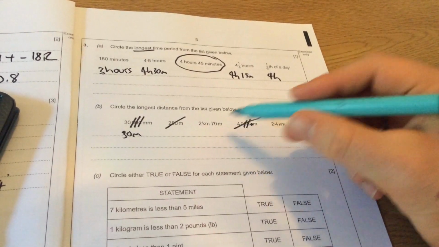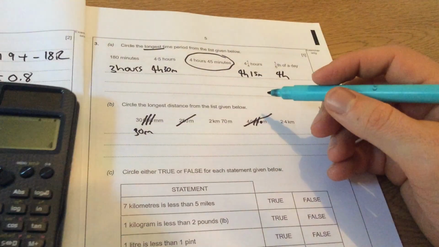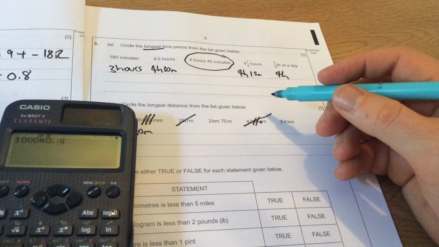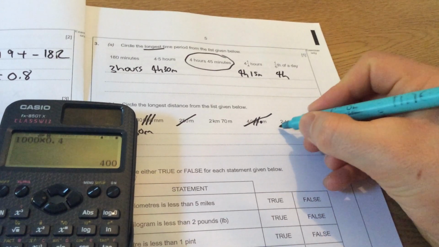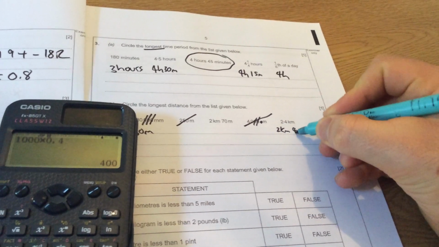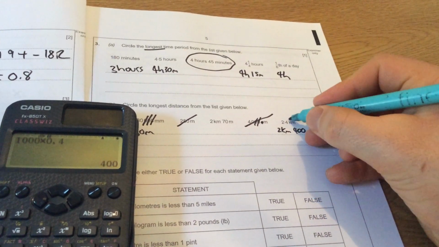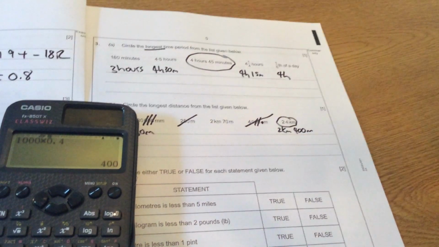My last 2 are these. Now, 0.4 of a kilometer. I know a kilometer is 1,000 meters. Times by 0.4 gives me 400. So that's 2 kilometers and 400 meters left over. So I've got 2 kilometers and 70, 2 kilometers and 400. So this one on the end is my longest distance.